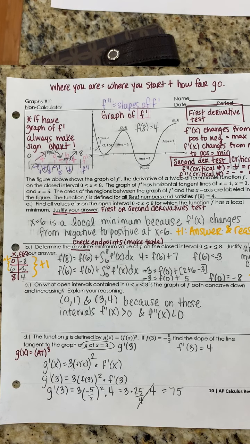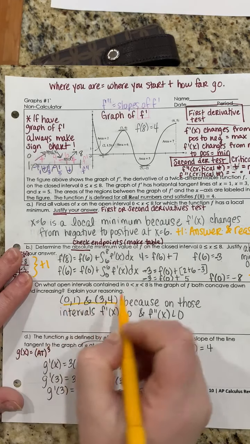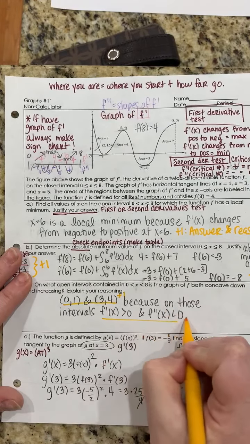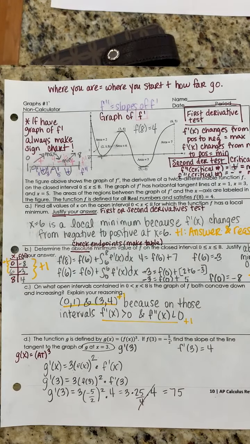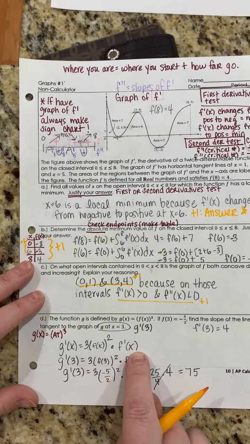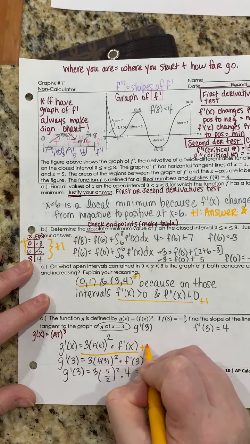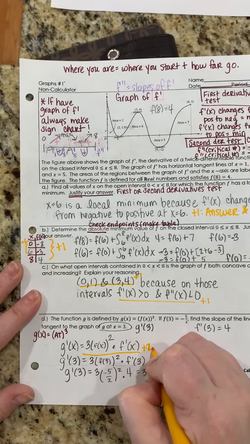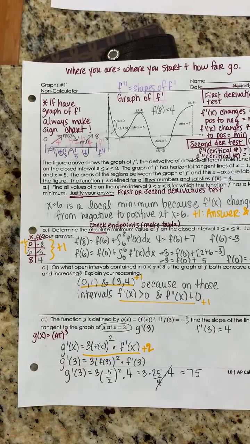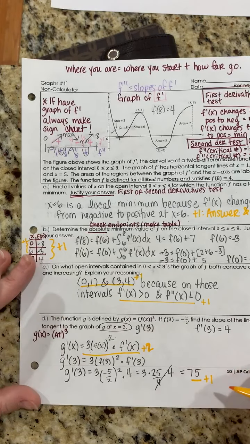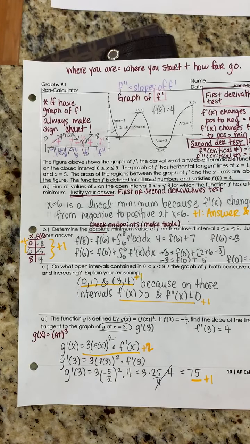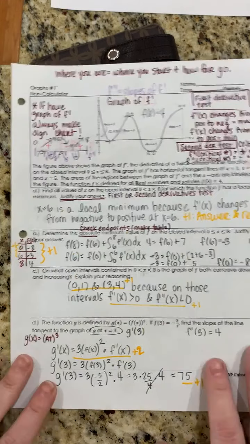Part C was worth 2 points. It was 1 point for the answer, 0 to 1 and 3 to 4, and plus 1 for your justification, which means D was worth 3 points. You got 2 points for your g prime of x right here. Now, you had to use the chain rule to get both those points. And then plus 1 for the answer. This was the hardest of the 3 graph problems. Good luck on your other 2 today.